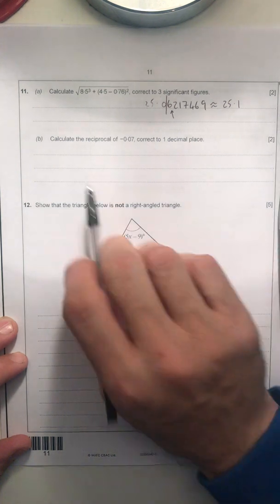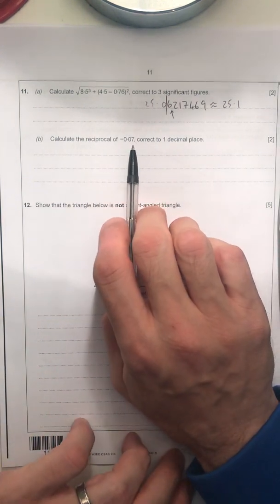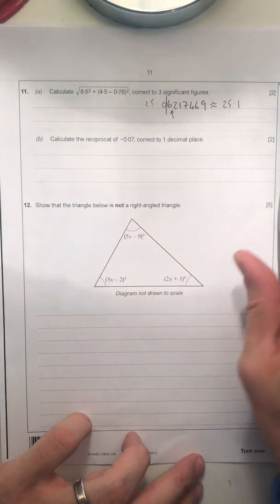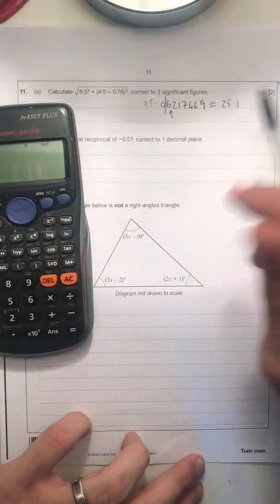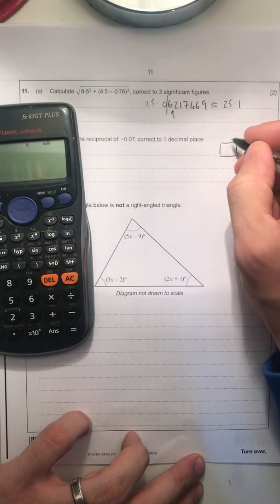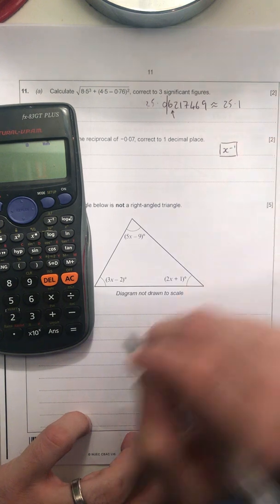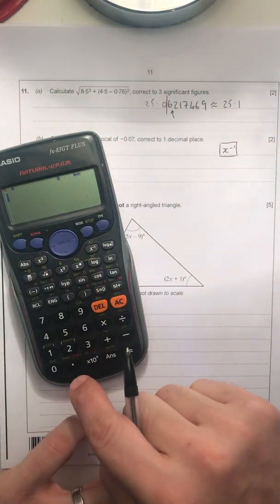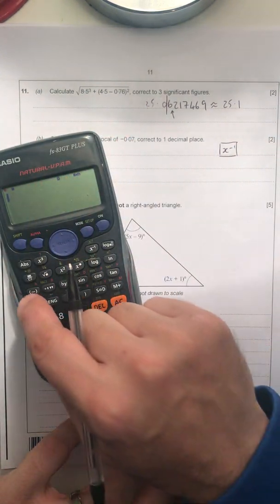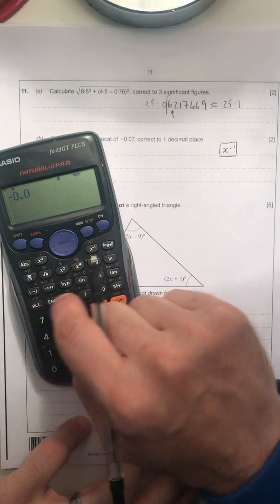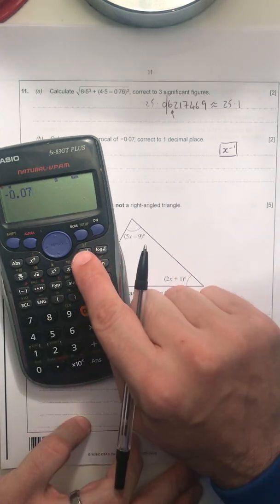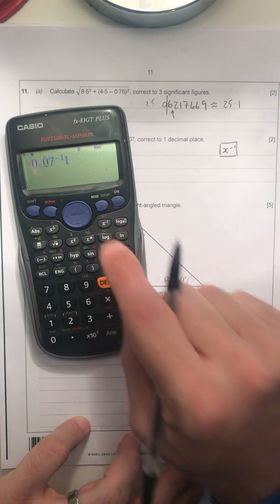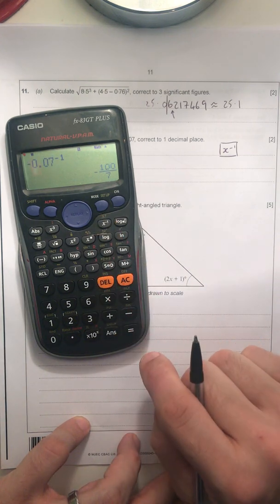Okay, part B, it says calculate the reciprocal. So there's a cheat button that we can use for this, and it looks like this. It's got x to the minus 1 on it. So we can just type in minus 0.07 and press the x to the minus 1 button there, and that will work the reciprocal out for you.